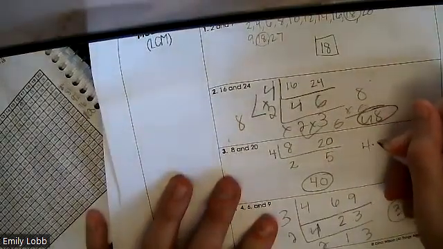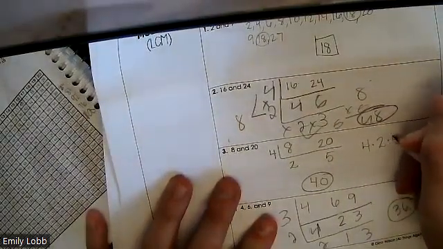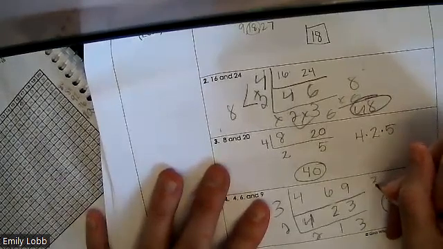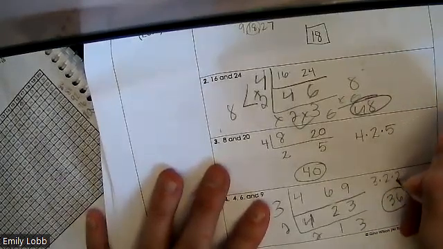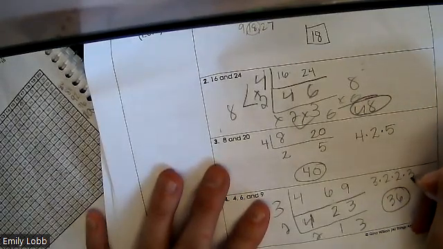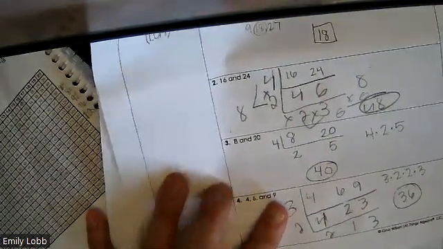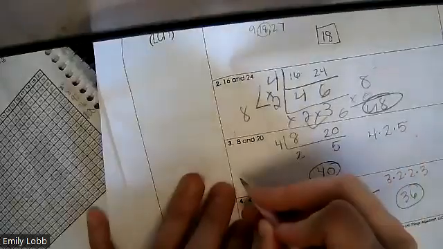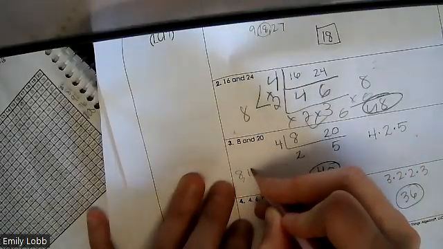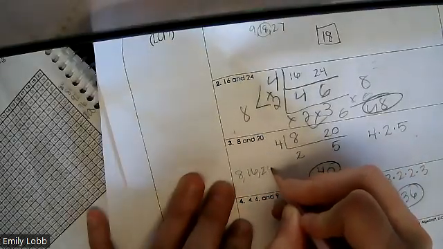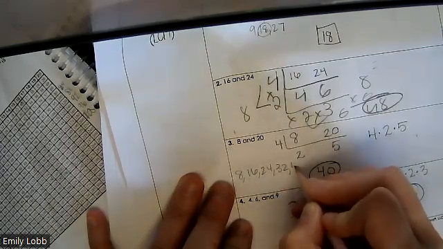Hey guys, this is what we did here to find 40. This is what we did here to find 36. If you don't like that, start listing factors: 8, 16, 24, 32, 40.